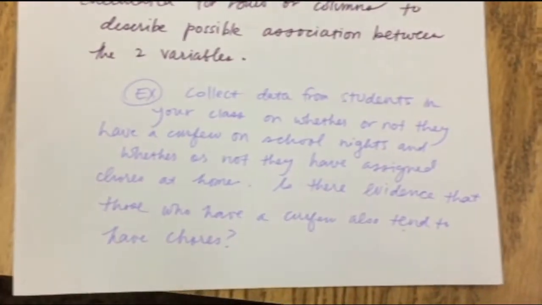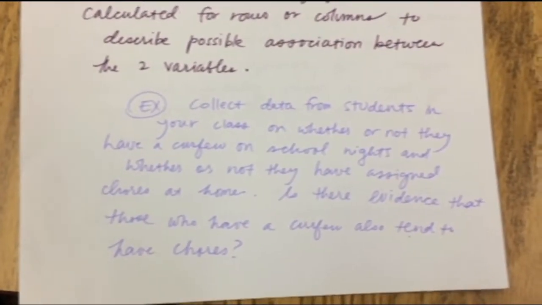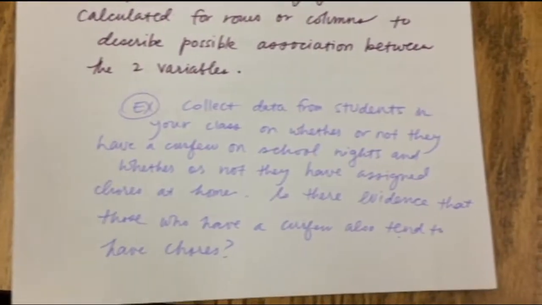Collect data from your students in your class on whether or not they have a curfew on school nights and whether or not they have assigned chores at home. Is there evidence that those who have a curfew also tend to have chores? Use scatter plots to model relationships between bivariate data. Bivariate data are data that consist of two variables, which can be determined from the prefix bi.